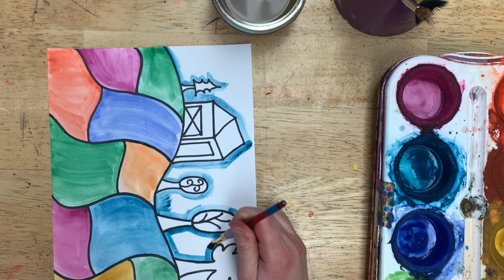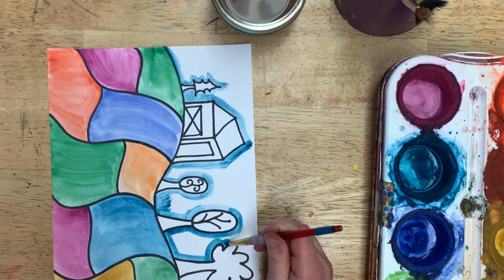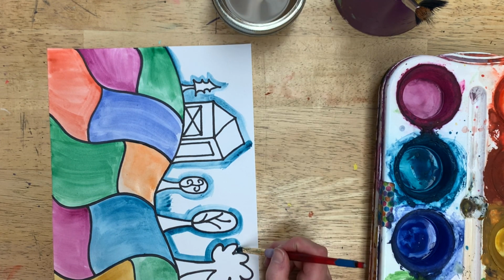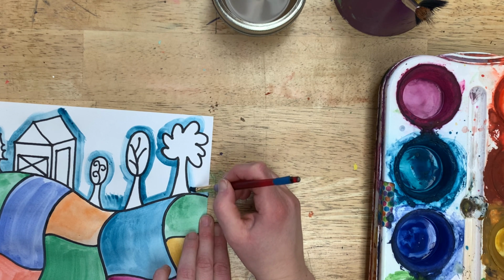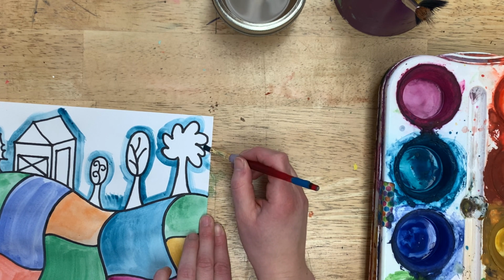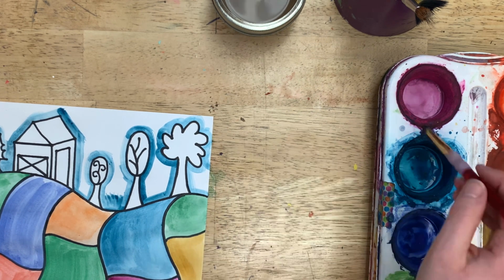Then you will add more water to your brush to fill in all the space so we have nice, neat, smooth brush strokes around our background or our sky.